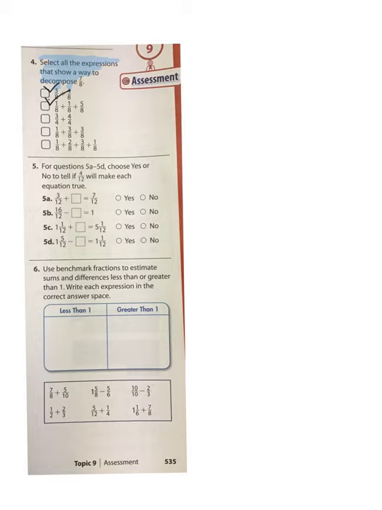Our third one down, we have 3/4 plus 4/4. That's going to equal 7/4, not 7/8. So that one will not work. Then we have 1/8 plus 3/8 plus 3/8. Well, 1 plus 3 is 4. 4 plus 3 more is 7. So the third one will work. In our last one, we have 1 plus 2, which is 3, plus 3 more is 6, plus 1 more is 7. So that one will also work.